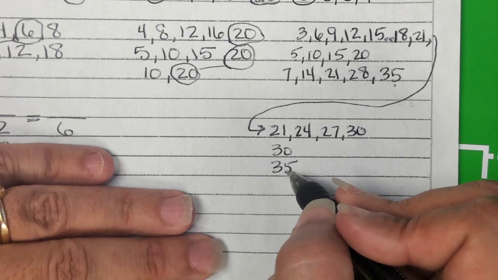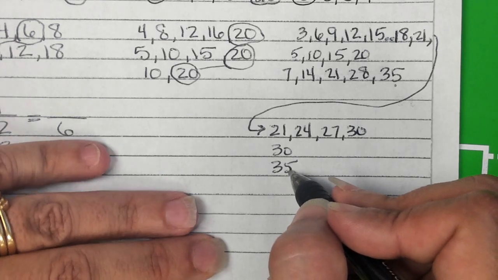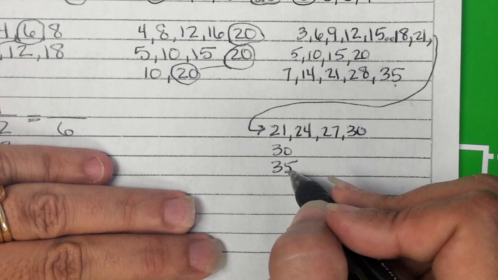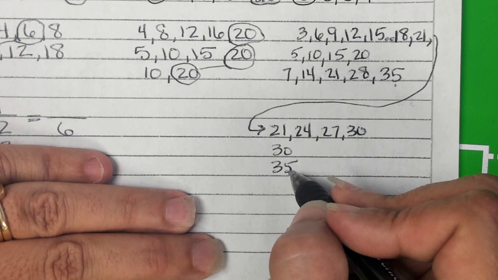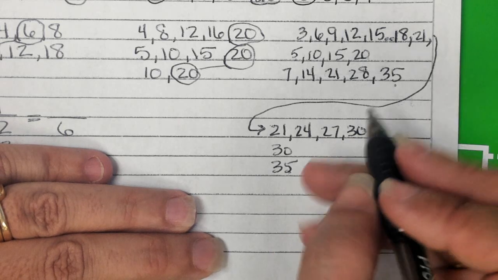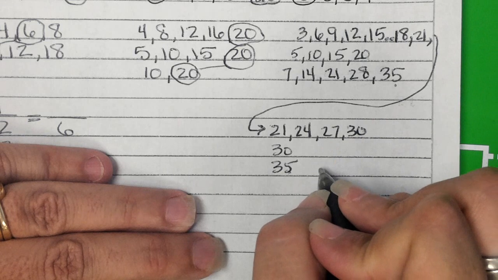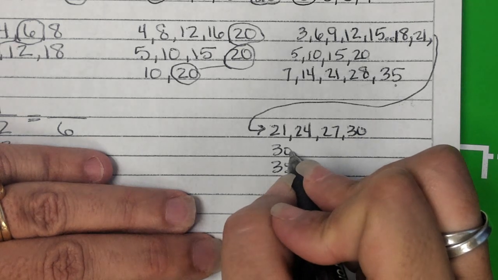What that means is 2 35s is going to reach 70. 5 would reach 70.